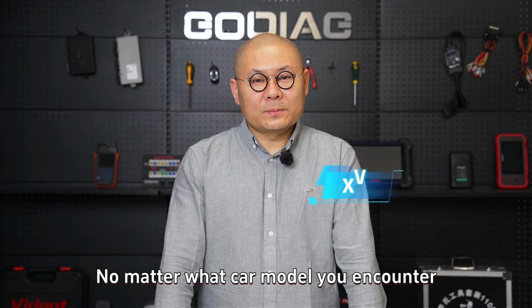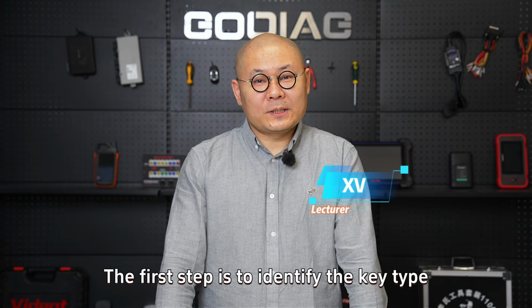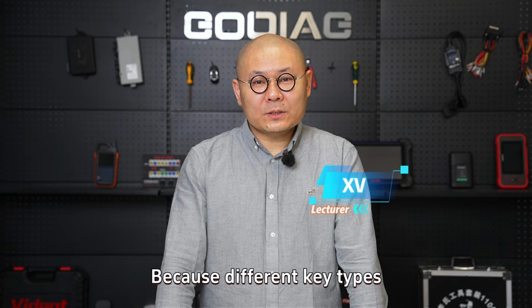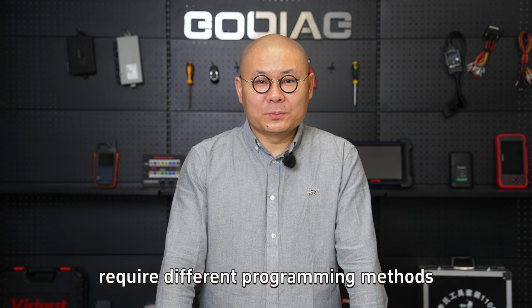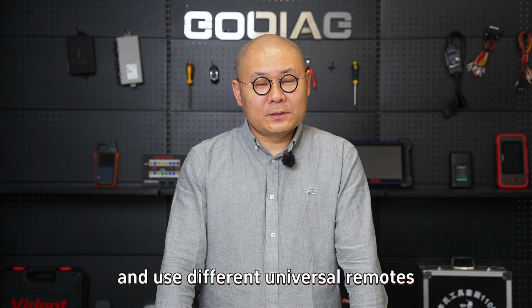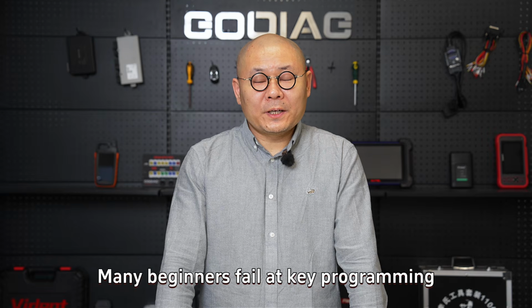No matter what car model you encounter, the first step is to identify the key type, because different key types require different programming methods and use different universal remotes.